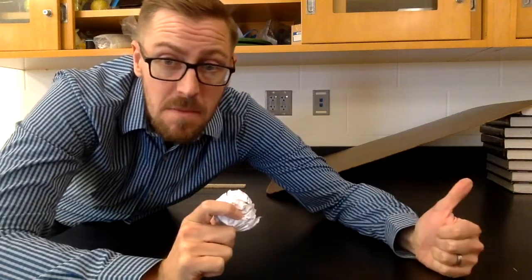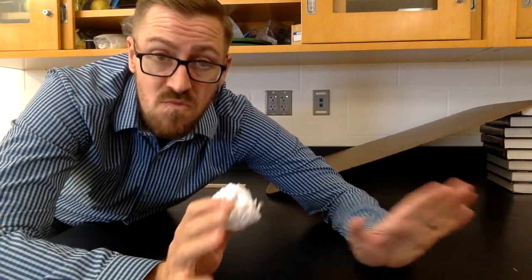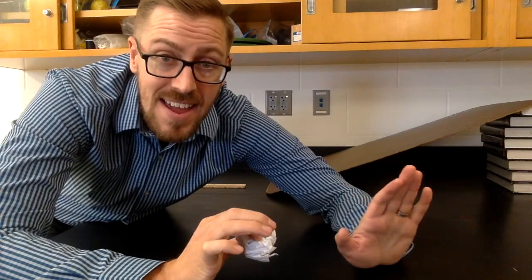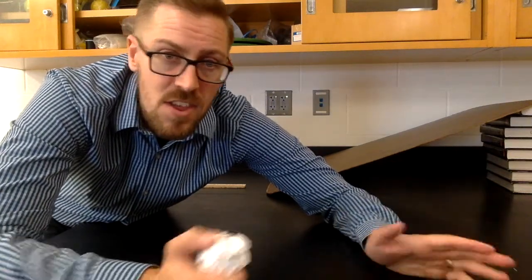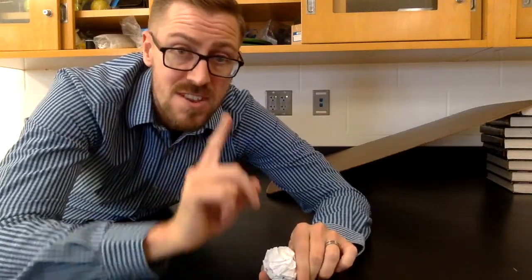I will change the number of books underneath the ramp so that it ends up at different angles from trial to trial. Now, if I was going to do this really well, I would need to do each height 3 times, and I would need to change the height 8 times. I'm not going to do that for this video because I don't want it to be that long. So pay careful attention to what I do. So here's my first mistake.